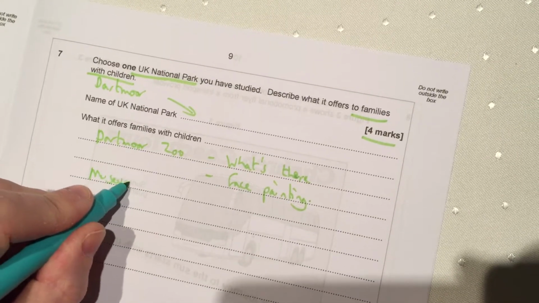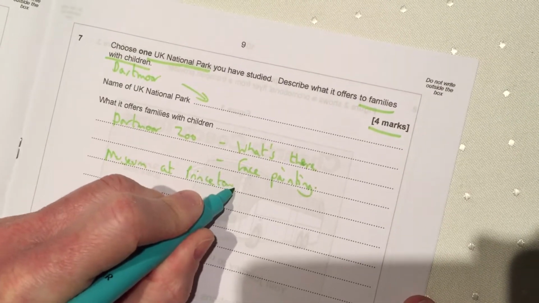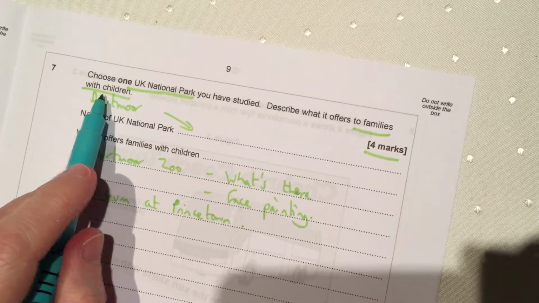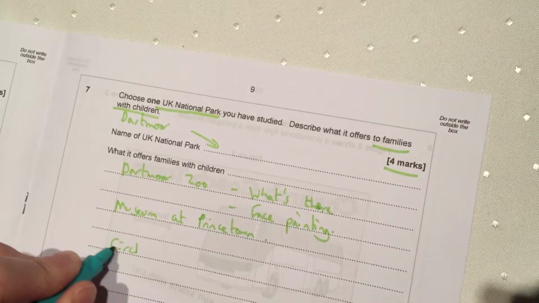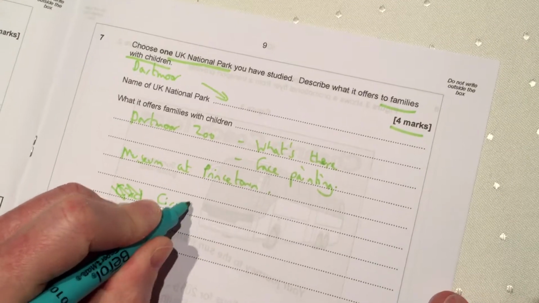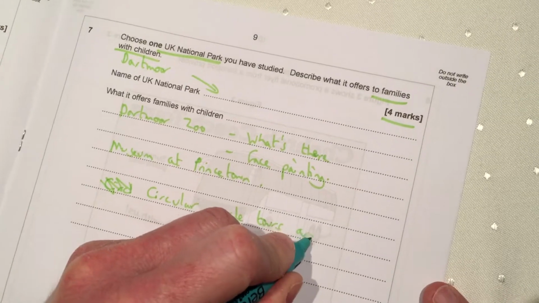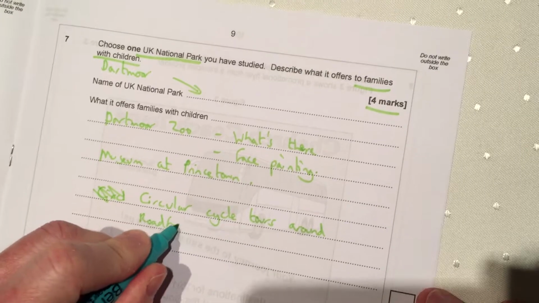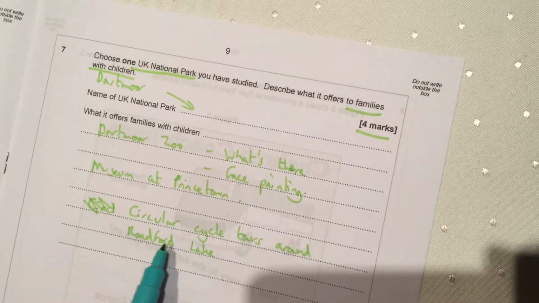museum at Princetown, so I could say that would have the history of Dartmoor. What else could I do? Describe what it offers to families with children. So what I could do is they have the circular cycle tours around Roadford Lake, and that's good as well. Describe what it offers, so I don't have to say why it's good, I just have to say what it offers. Okay, so that's question 7.